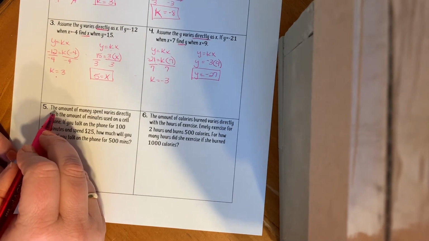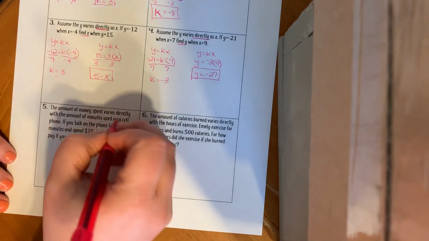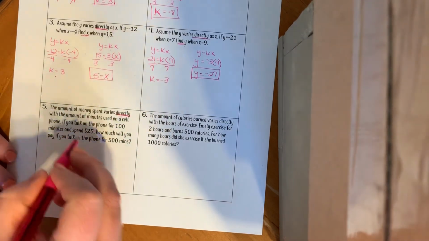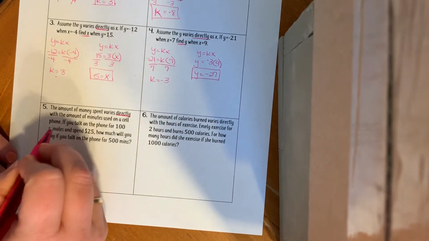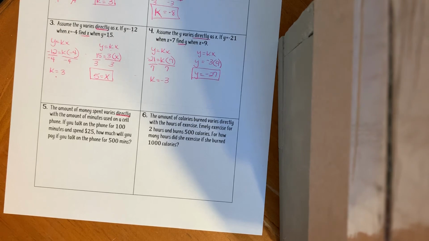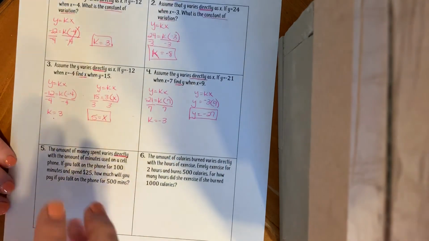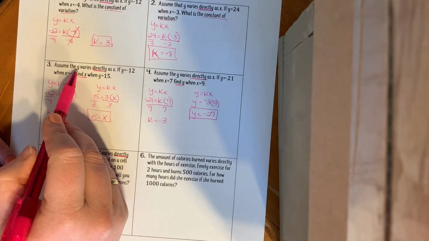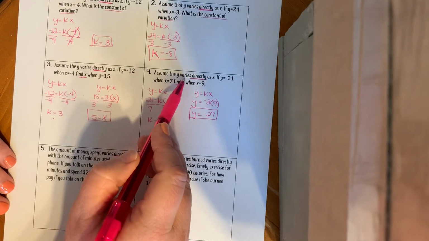The amount of money spent varies directly, there's our "directly," with the amount of minutes used on a cell phone. Before, I was telling you the variables: y varies directly as x. And notice that y always came first.